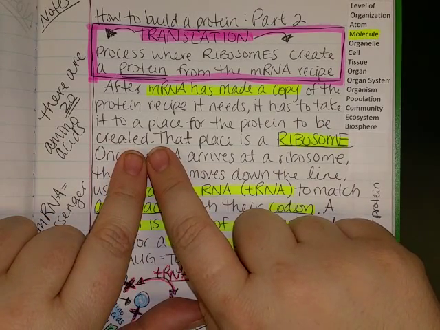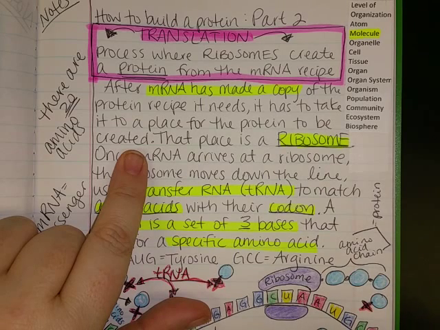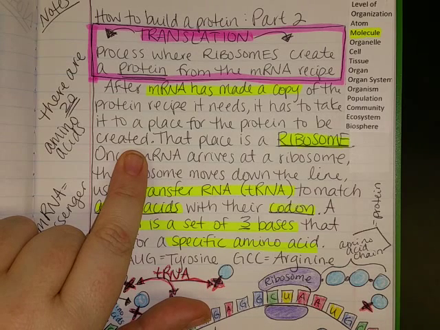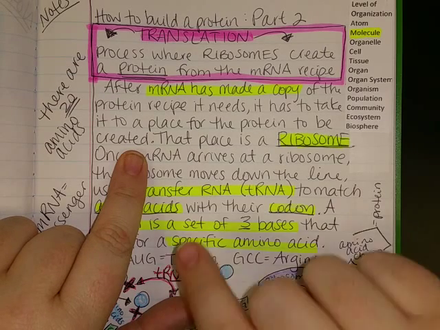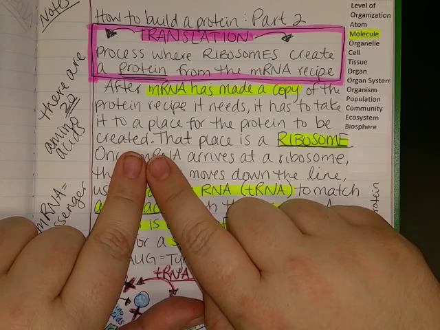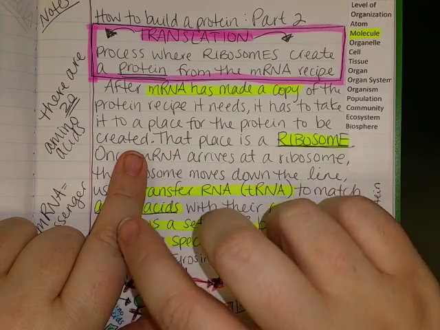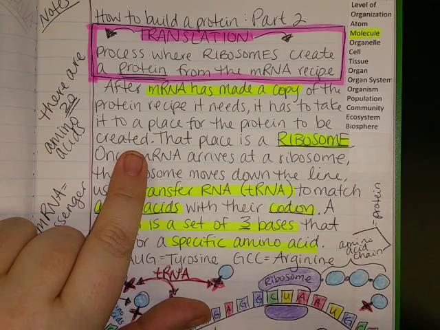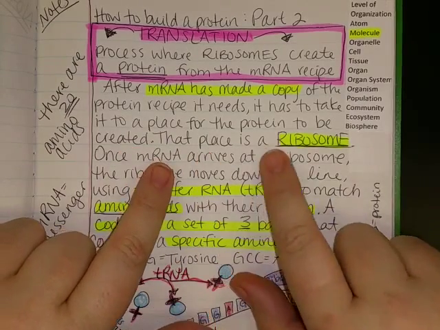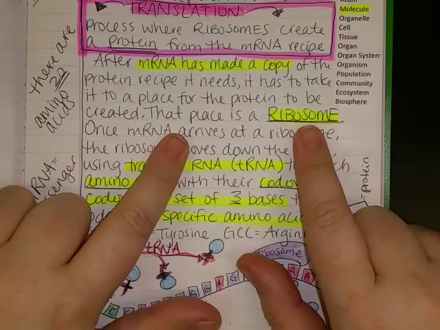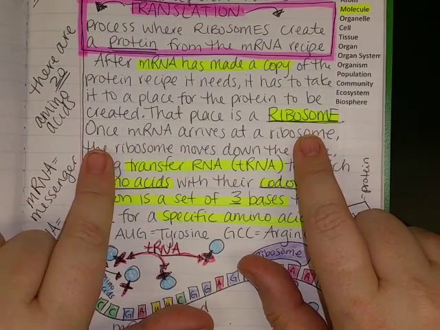Okay, so this is like if you got a recipe from the internet and you printed it out, because you can't take the internet into your kitchen because it's a no Wi-Fi zone. You're going to create what was in that recipe. You can't just eat the paper. You have to translate the paper into a dish. Okay, so for your cell, that place is a ribosome.